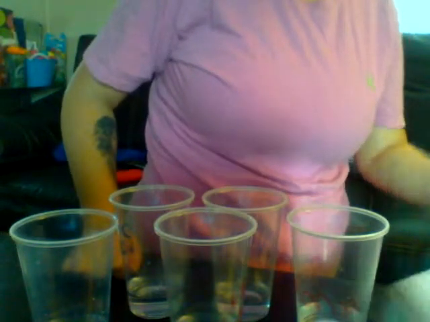And then we will pour a little bit of each substance into each of the cups.